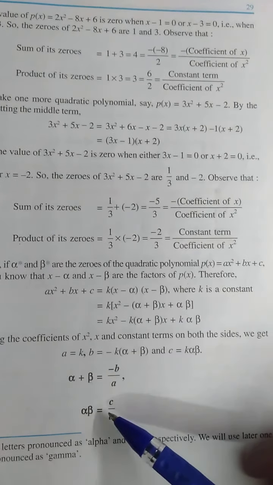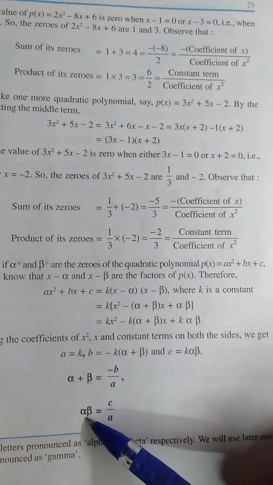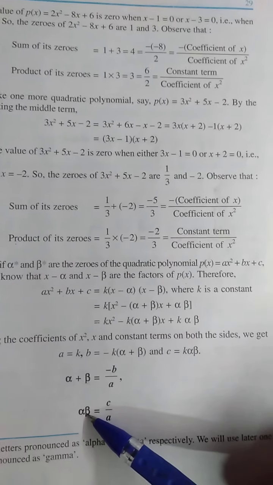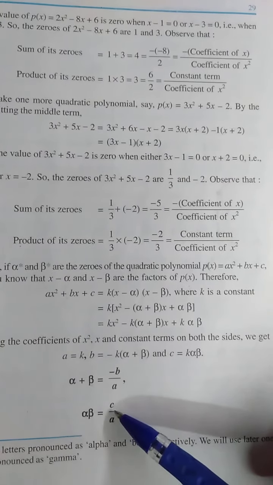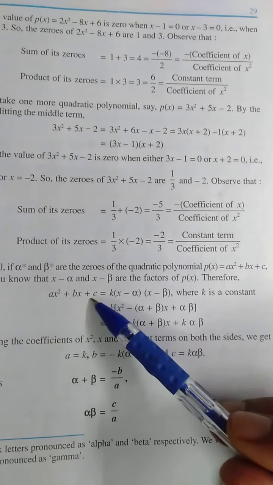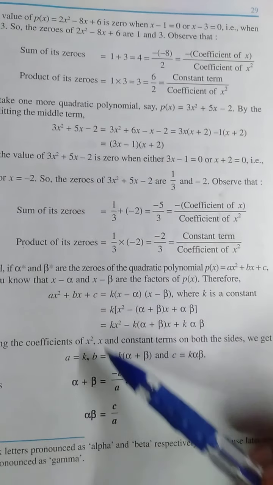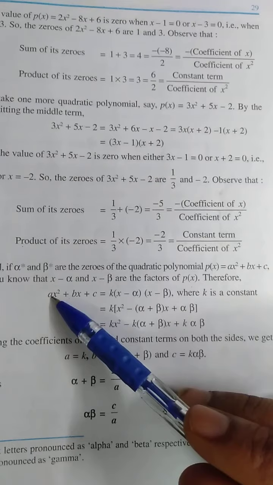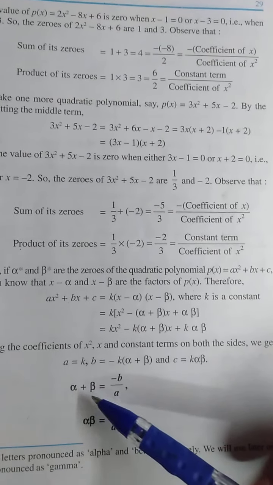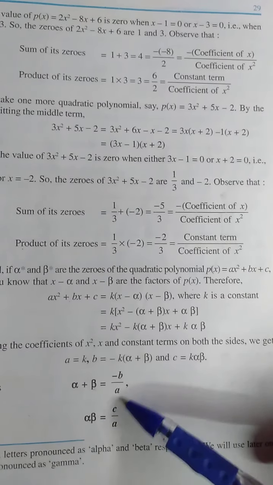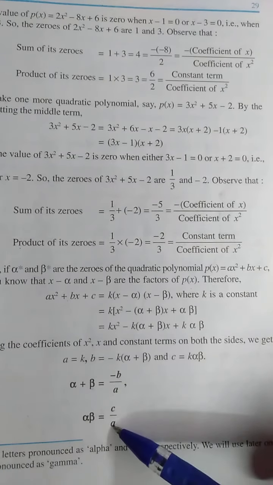So this is one formula for you, and the product of those two zeros can be written as c by a. What is c? C is the constant term in this expression and a is the coefficient of x square. So we need to remember: alpha plus beta is minus b by a, alpha into beta is c by a.